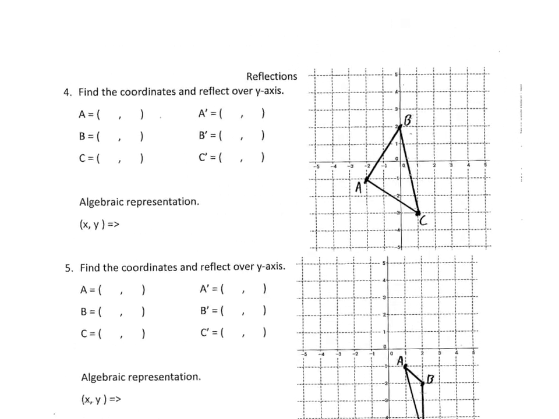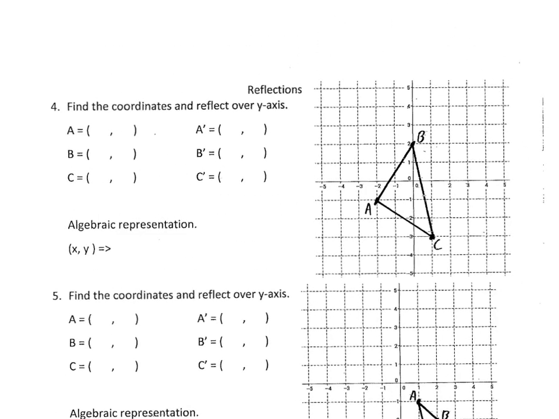Going to continue doing a few more examples. So on number 4, I'm going to get my values of A, B, and C first. So A is -2, -1. B is 0, 2. C is 1, -3.